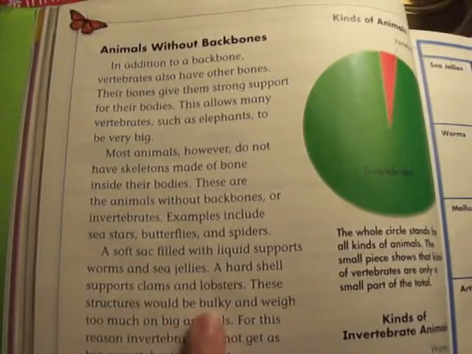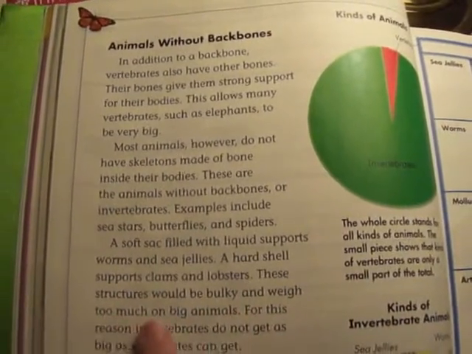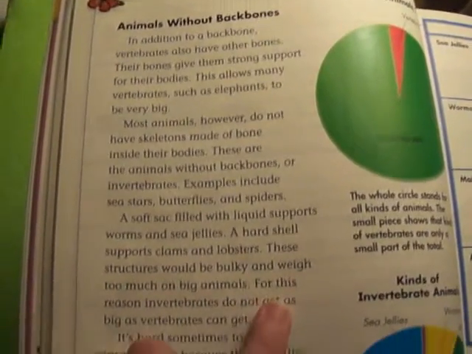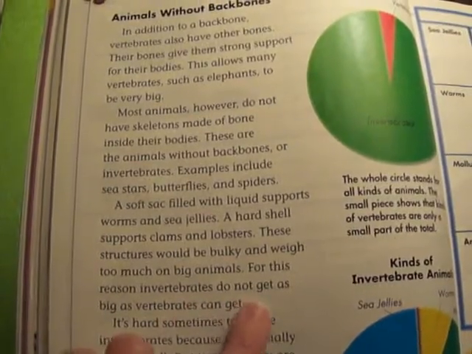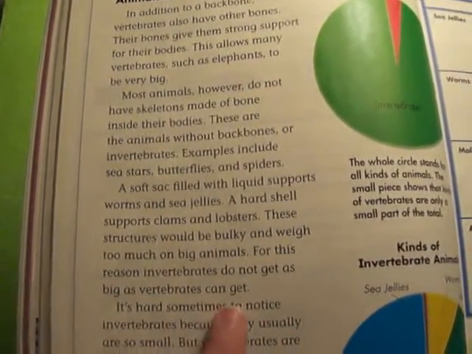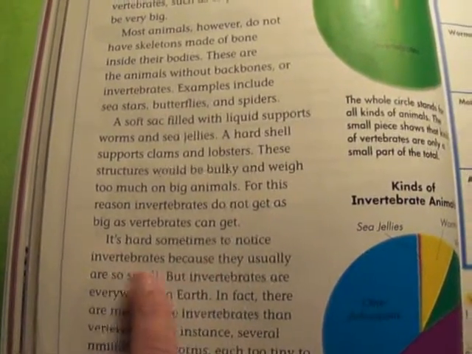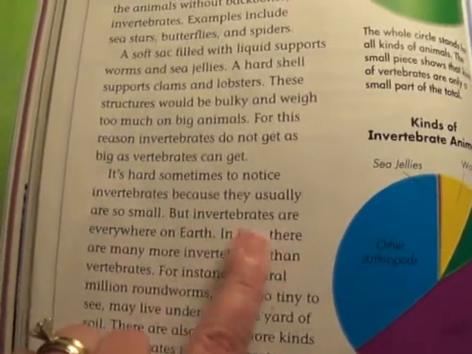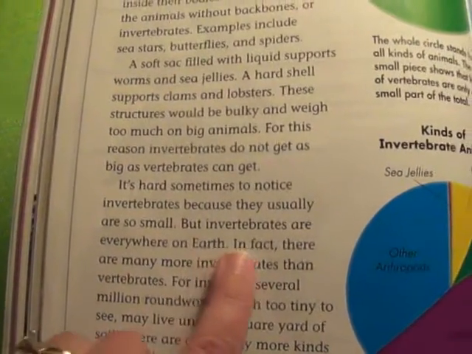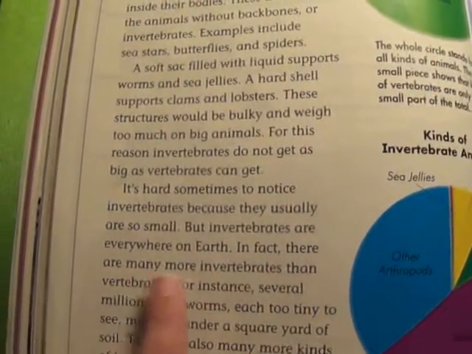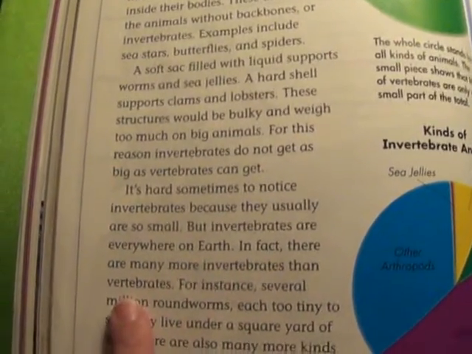These structures would be bulky and weigh too much on big animals. For this reason, invertebrates do not get as big as vertebrates can get. It's hard sometimes to notice invertebrates because they usually are so small. But invertebrates are everywhere on Earth. In fact, there are many more invertebrates than vertebrates.